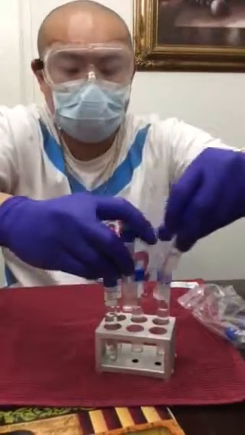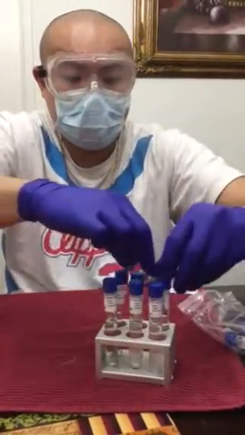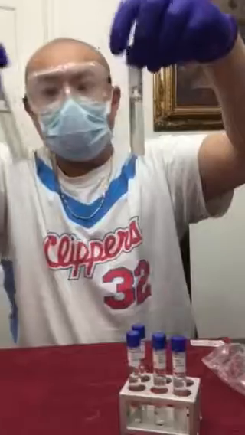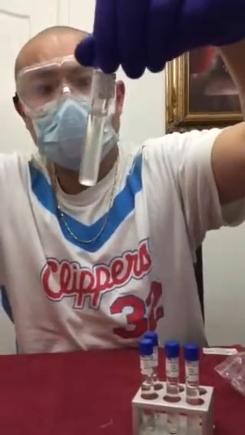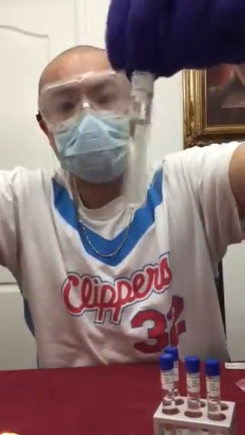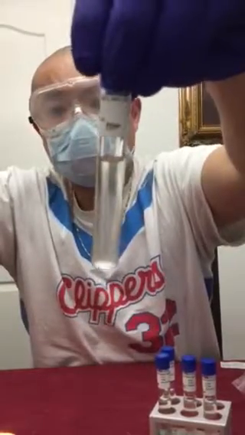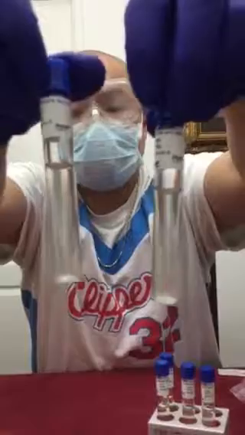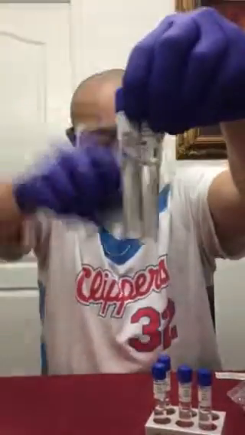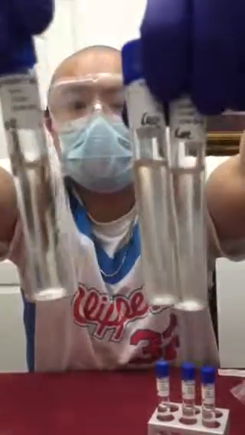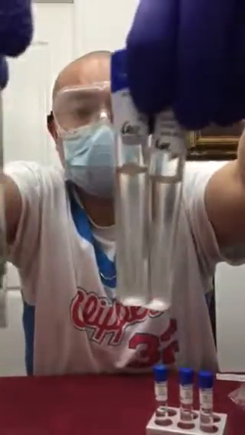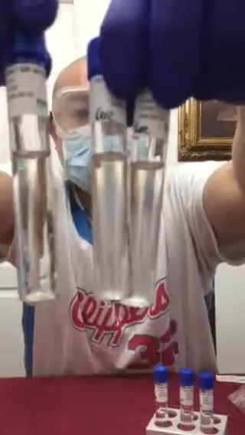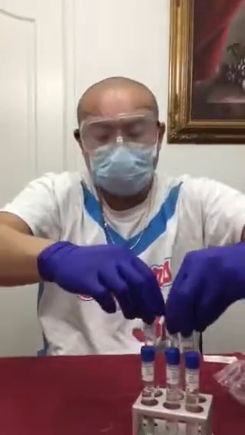As for the cerevisiae, almost the same as well. This is cerevisiae 1%, more turbidity, slight turbidity in the 7%, and for the 15%, a negative result. It's not even cloudy at all. Same as the epidermidis.